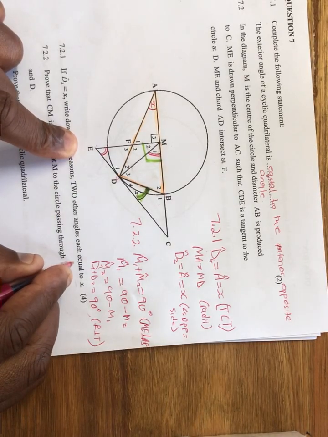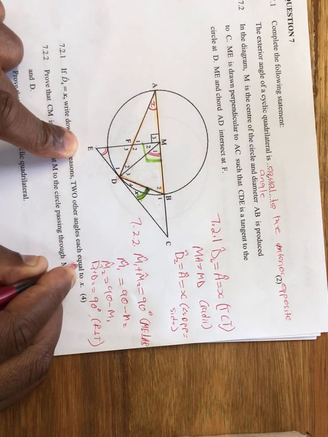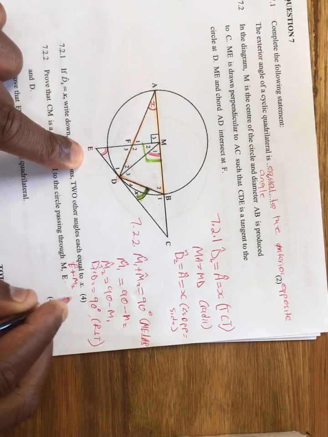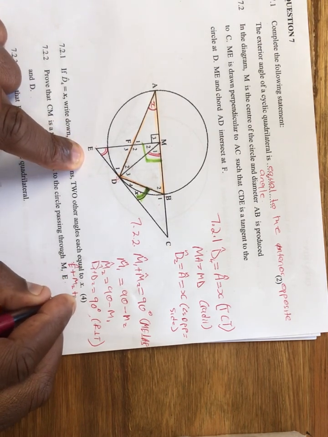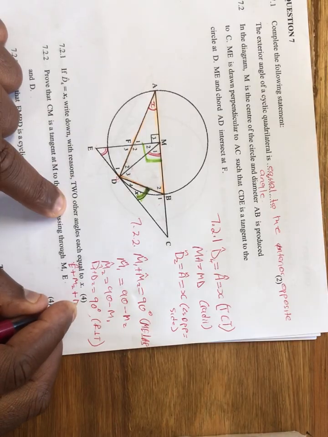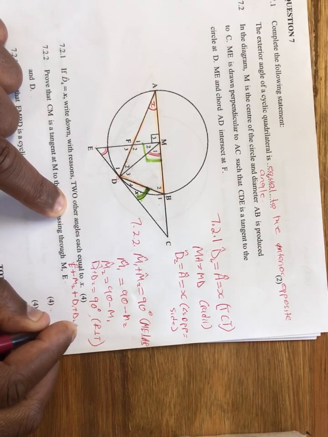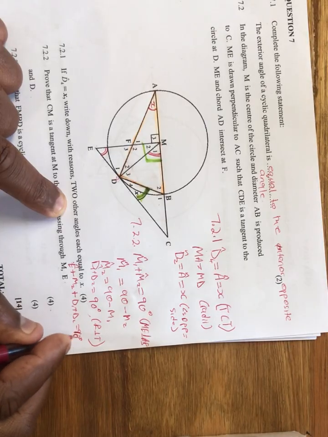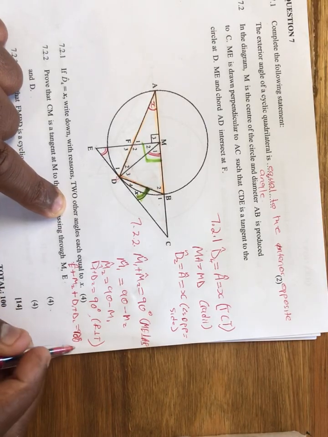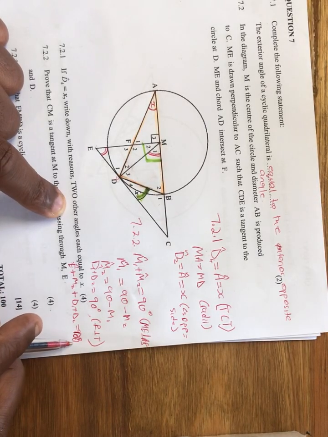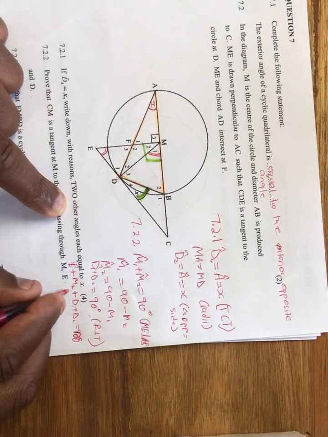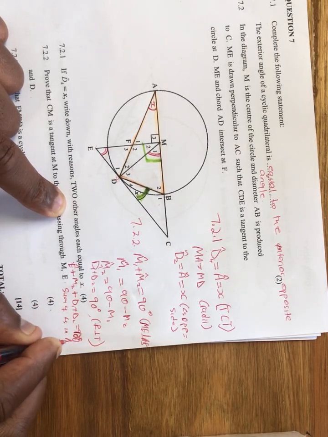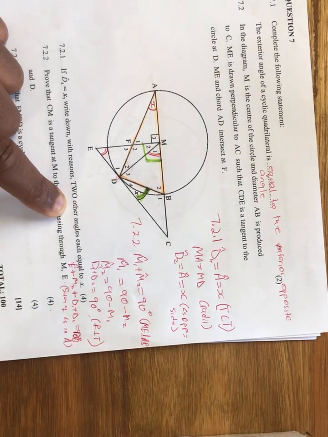So our angle E plus angle M2 plus angle D1 plus D2 is equal to 180 degrees. Why do you say this? These are sum of angles in a triangle. Right? So it's sum of angles in a what? In a triangle. Sum of angles in a triangle.